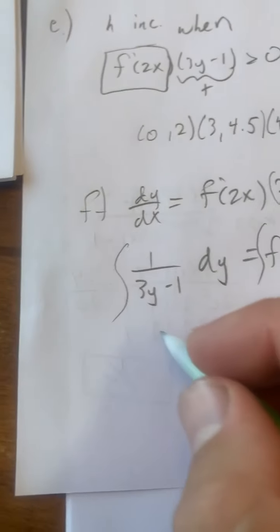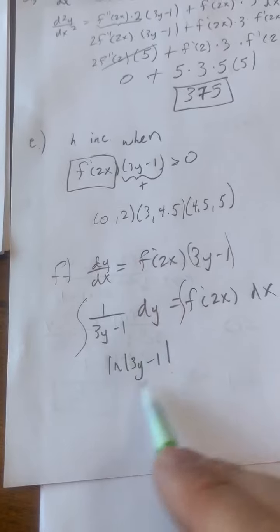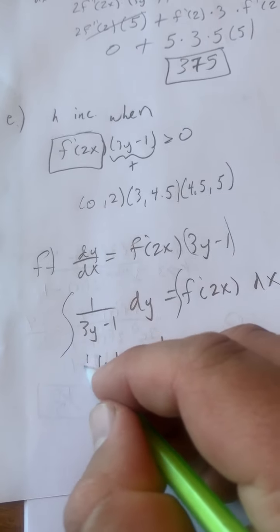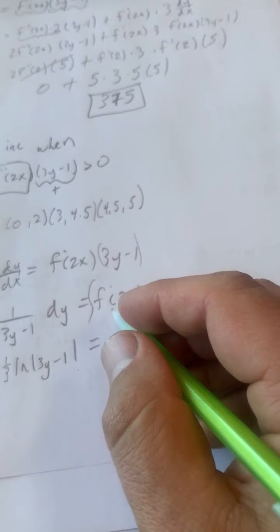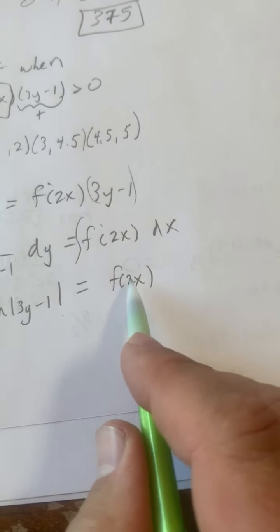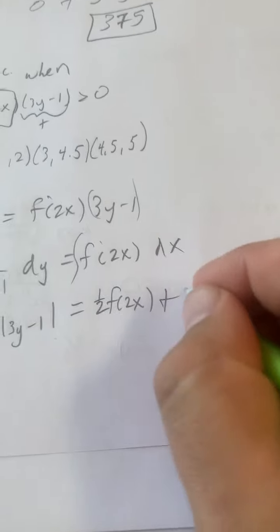Okay, so this is a natural log of 3y minus 1. But if I were to take this derivative, there'd be a 3 in the chain rule, which I don't want, so I'm going to put a 1/3 here. Okay, and then the antiderivative of f prime of 2x would obviously be f of 2x. But this would also have a chain rule of 2, so I will put a 1/2 in front here. And then I'll put a plus c.